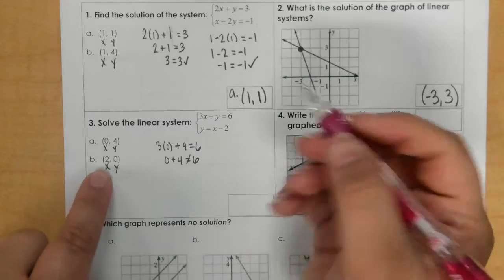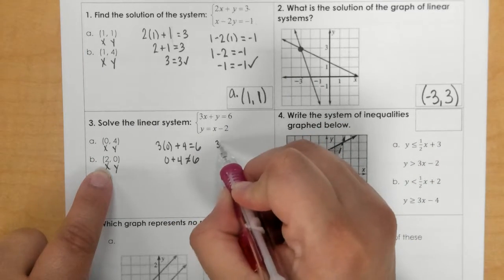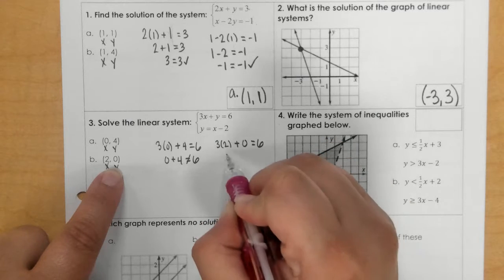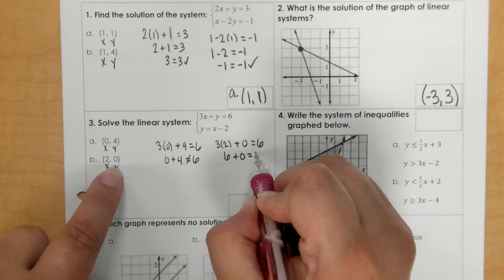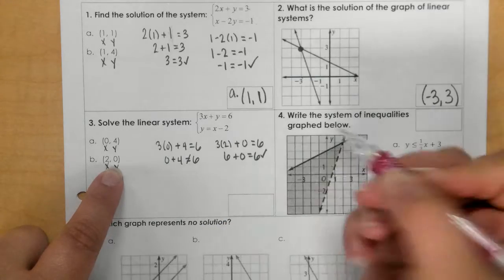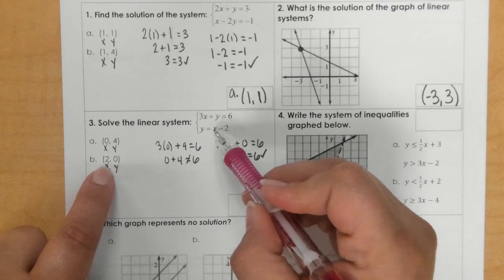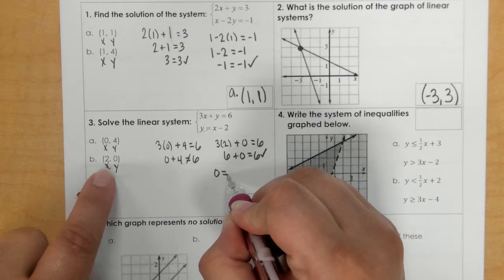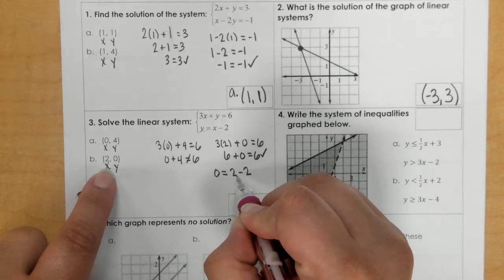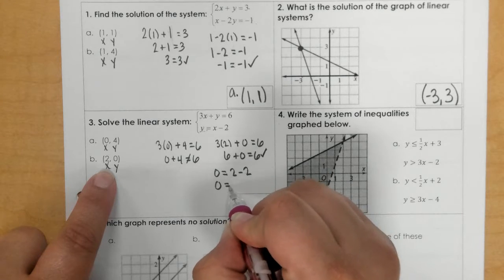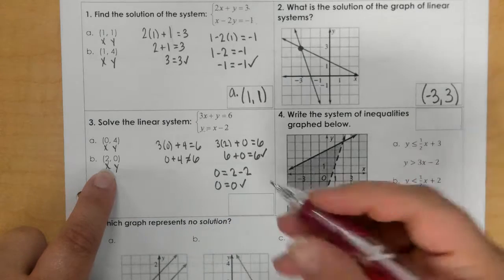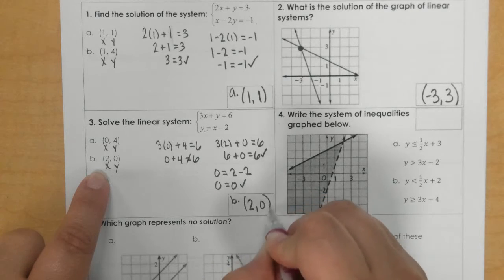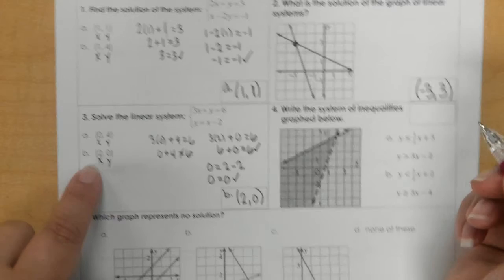Okay, so then I'm going to try 2, 0. So 3 times 2 plus 0, does that equal 6? Yes. 6 plus 0 is 6. Works. So now I'm going to try 2, 0 in this equation. So y is 0. X is 2 minus 2. So 2 minus 2 is 0. It works. So that means that B, 2, 0, is my solution.